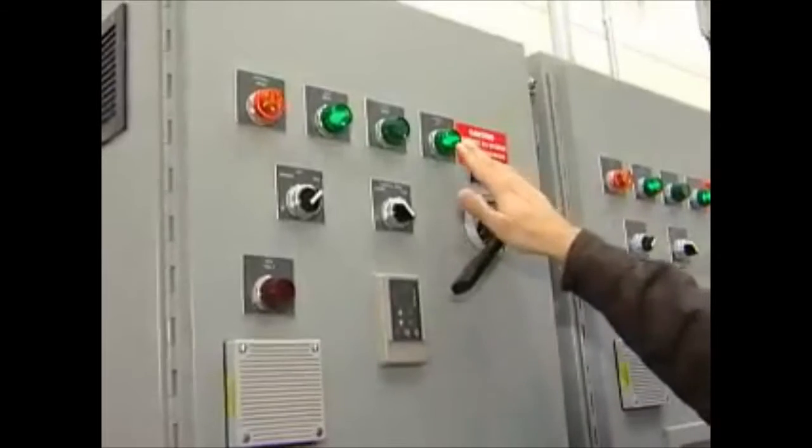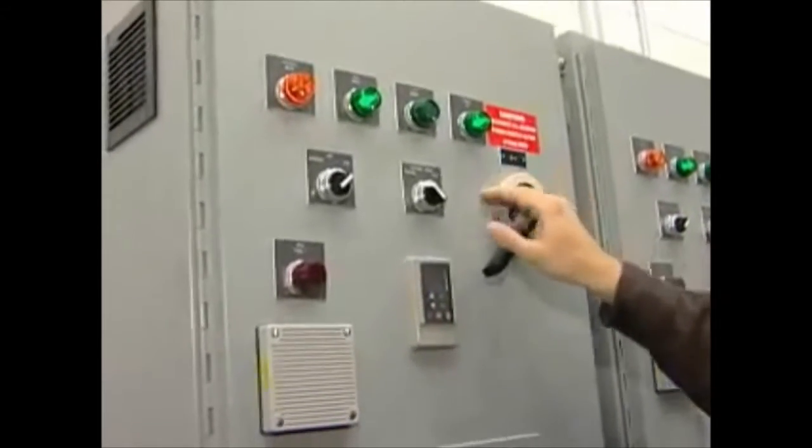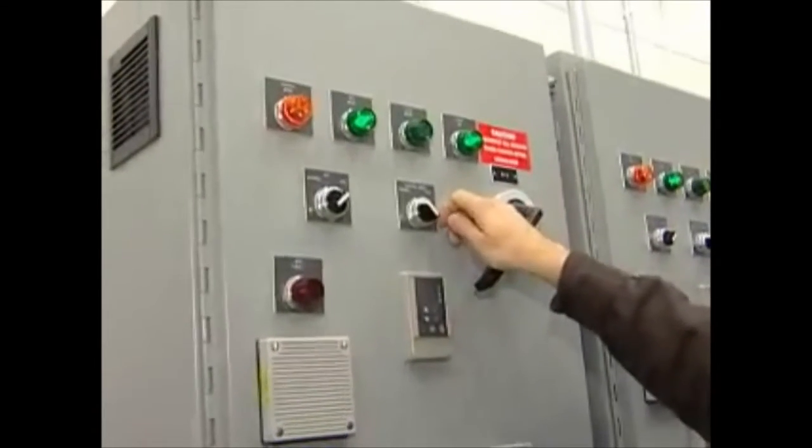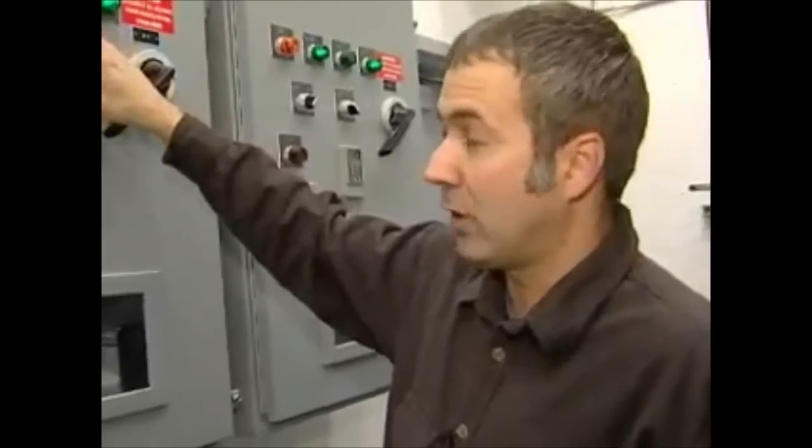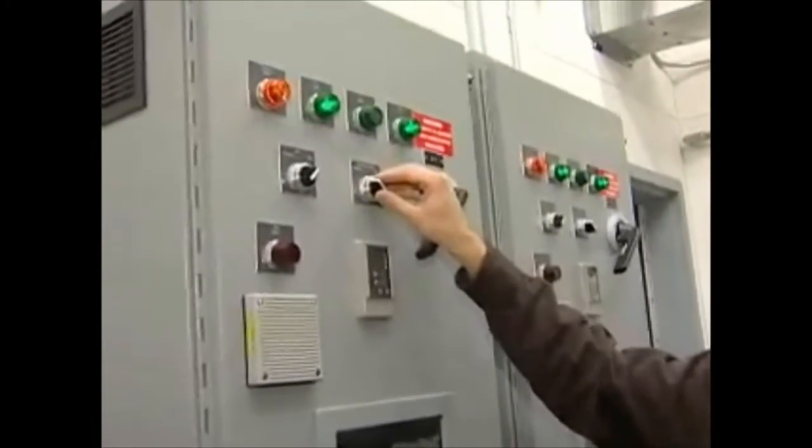So when it's on, then we have a green power on light. There's a control mode, which is normal and test. The test mode is only used by a technician when they're trying to program the panel, so you should never turn this to the test mode.